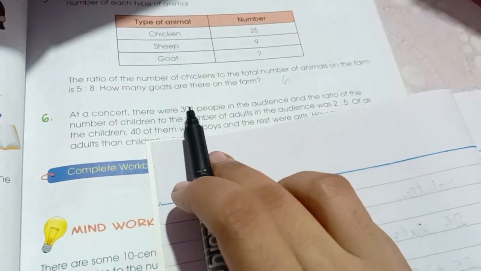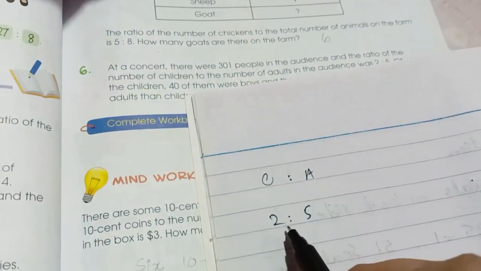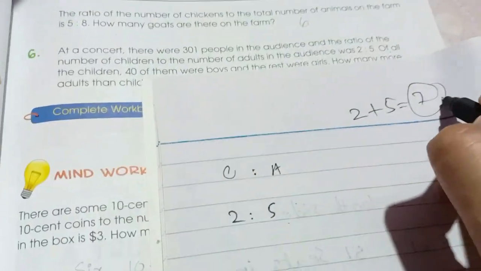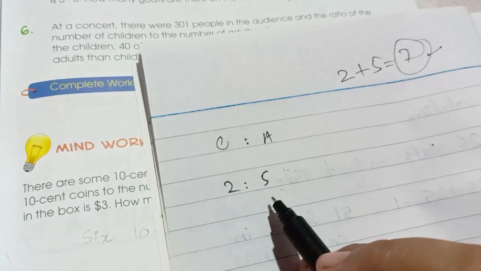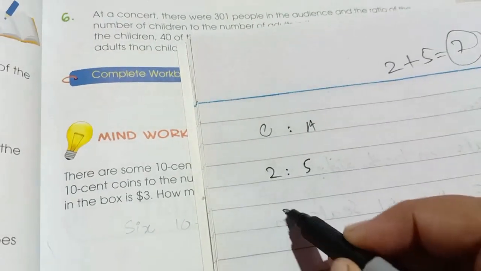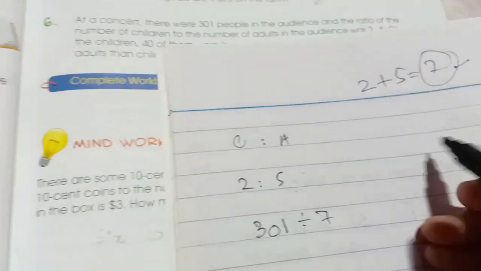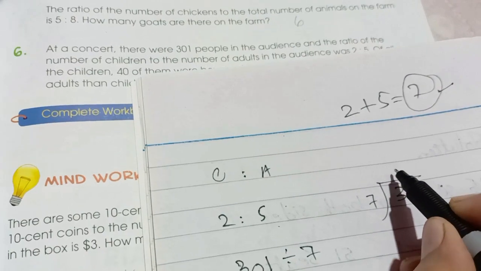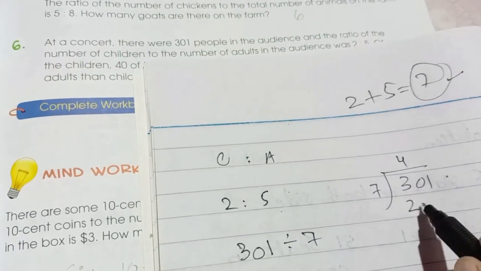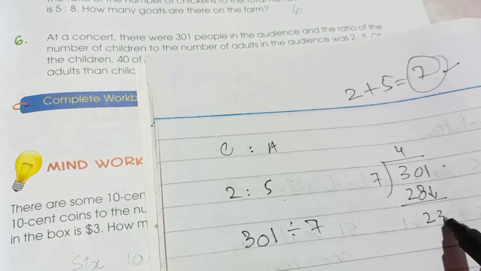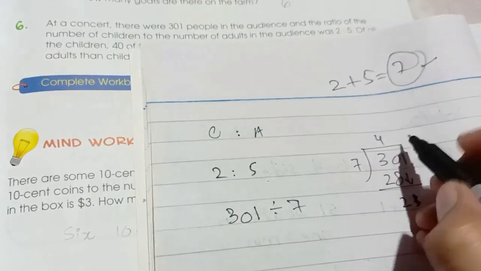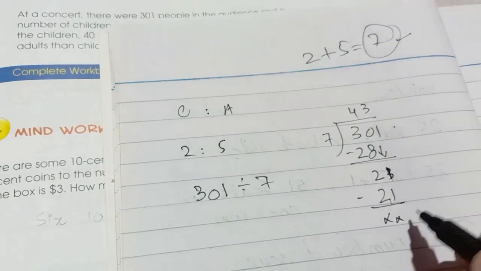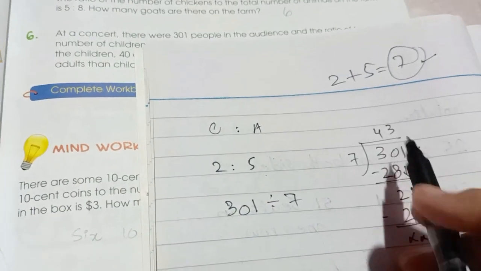And we have the total people 301. If we add these ratio 2 and 5, we have the number 7. So the total ratio is 7 of the adult and child. So we have to divide 301 with this 7. Let's divide 301 by 7. 7 4s are 28, 2 and 1, 7 3s are 21. So we have 43 is the total.